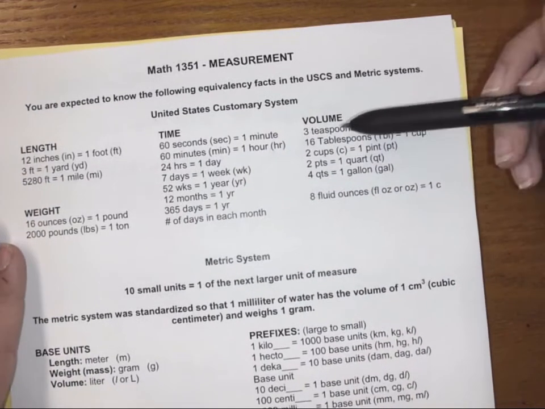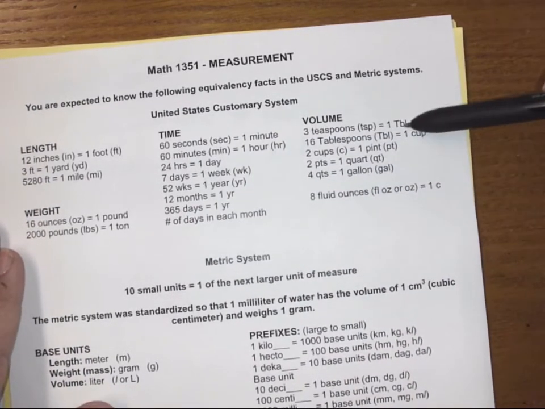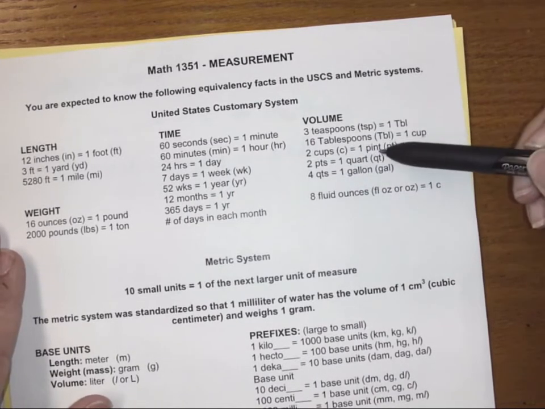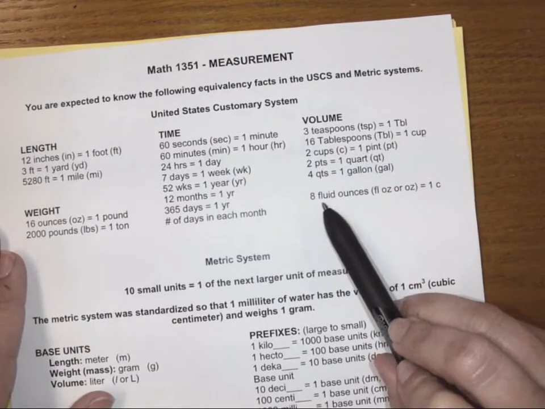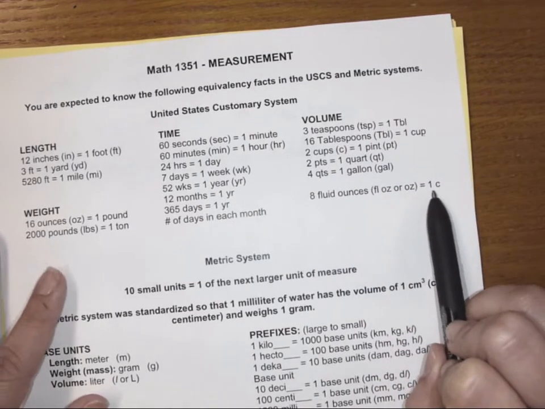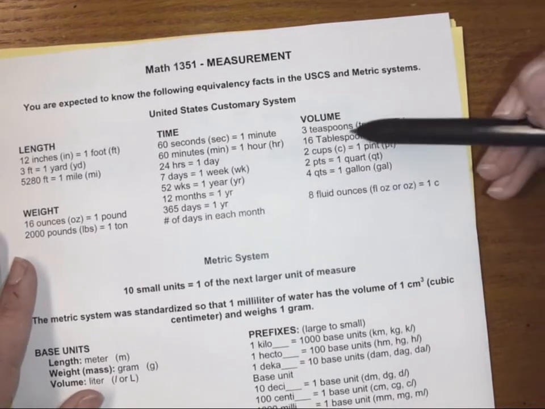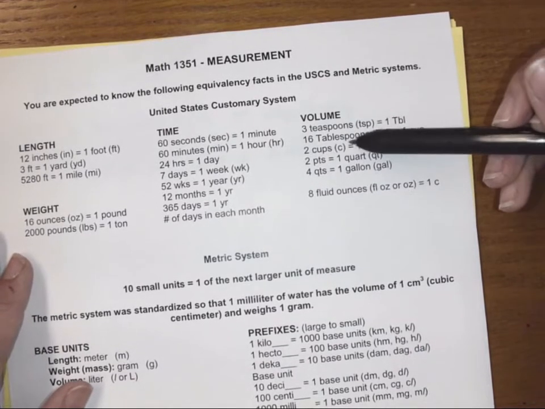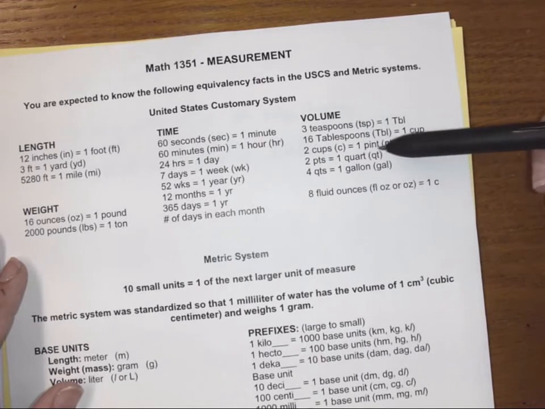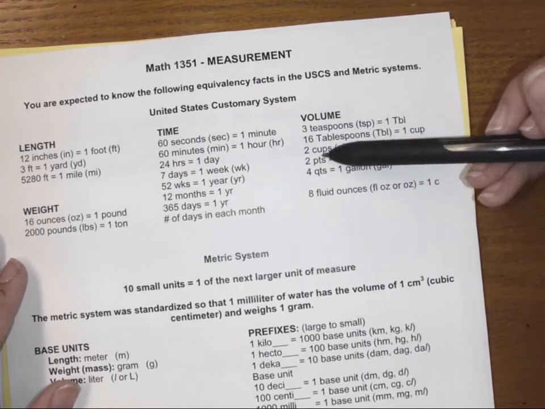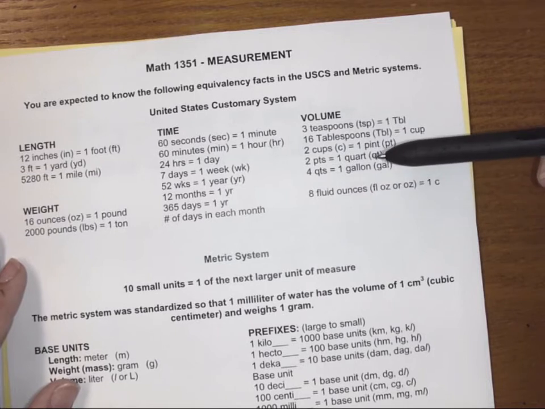Okay, volume, 3 teaspoons is 1 tablespoon, and 16 tablespoons is 1 cup. 2 cups is a pint. 2 pints is a quart, 4 quarts is a gallon, and there's 8 fluid ounces in 1 cup. So this is one I really struggle with, the volume one, to be completely honest. I know the teaspoons and tablespoons because I do that all the time. But thinking about cups to pints and pints to quarts and quarts to gallon, I really struggle with it.